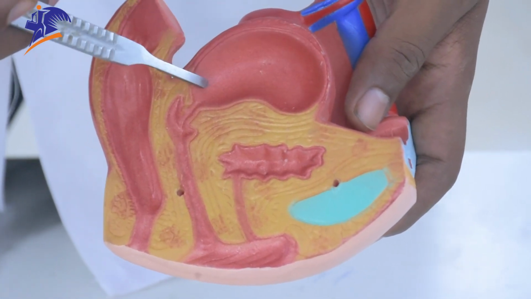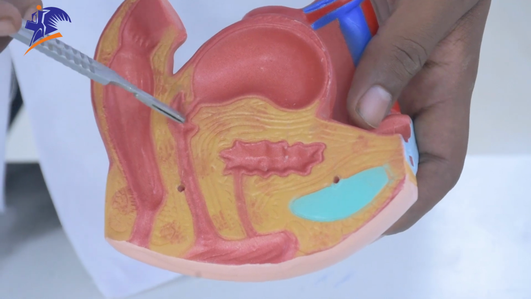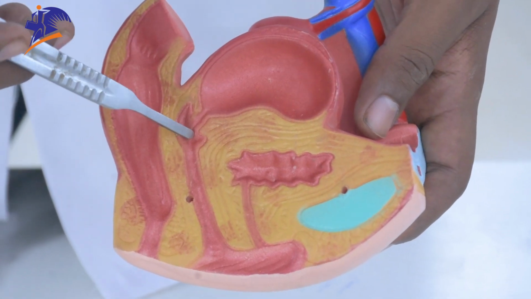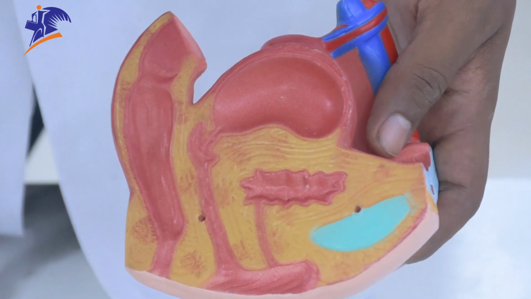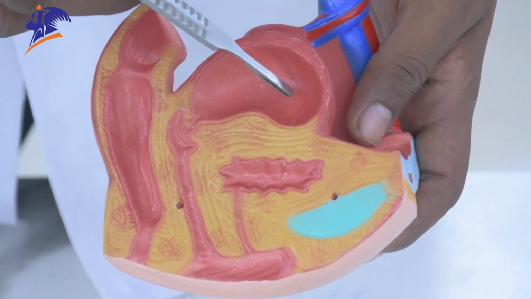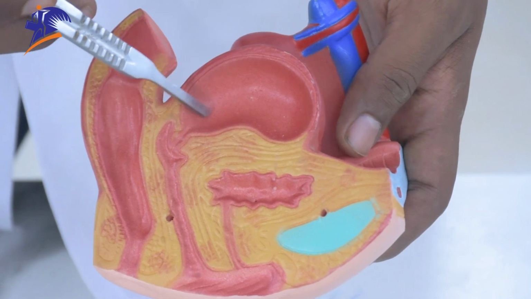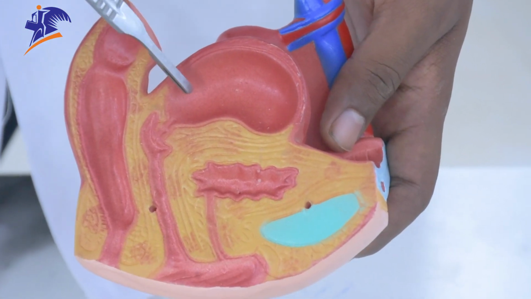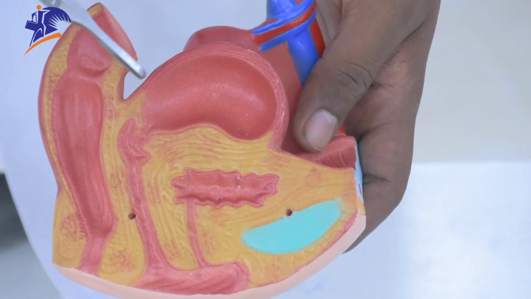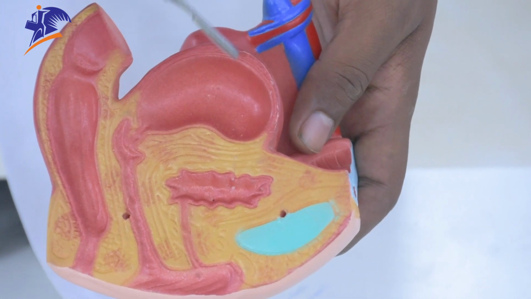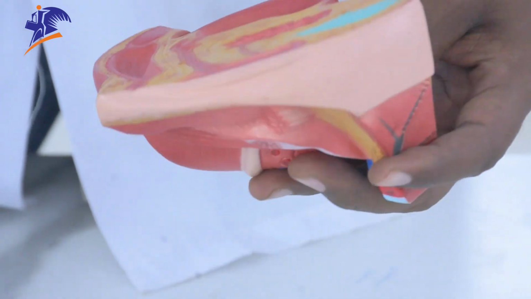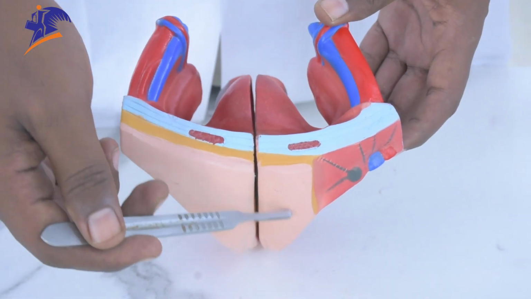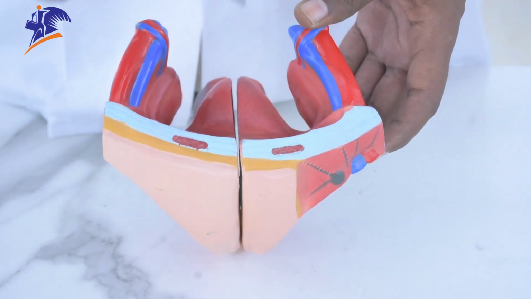This is the uterus. This is the cavity of the uterus. This is the cervix. The part of the cervix which opens into the vagina is called the external os, and the part which opens into the uterine cavity is called the internal os. Again, the position of the uterus is anteflexed, anteverted.